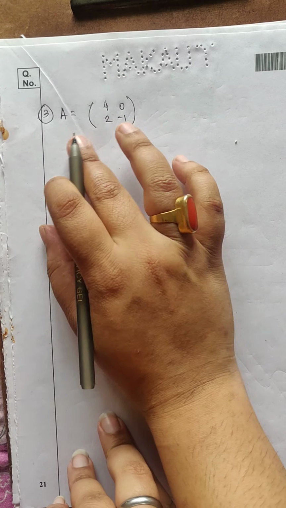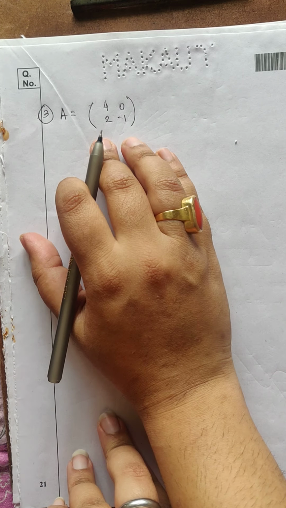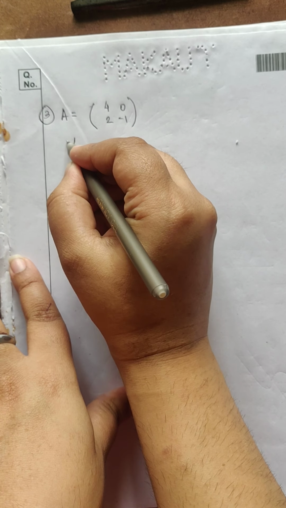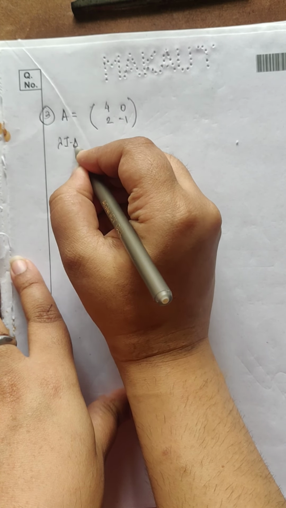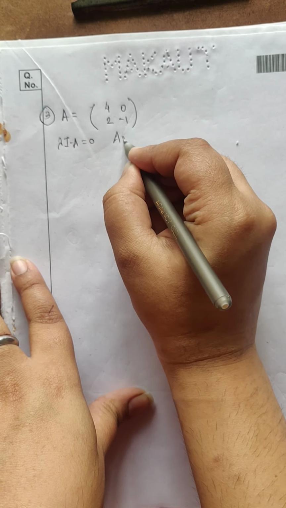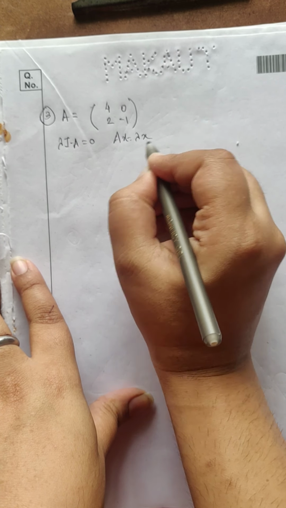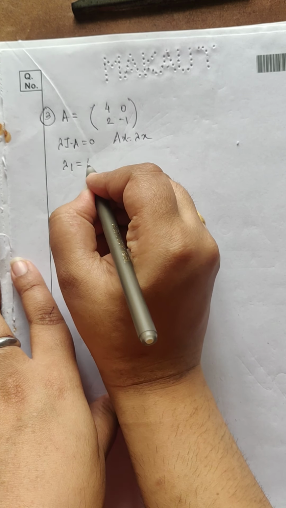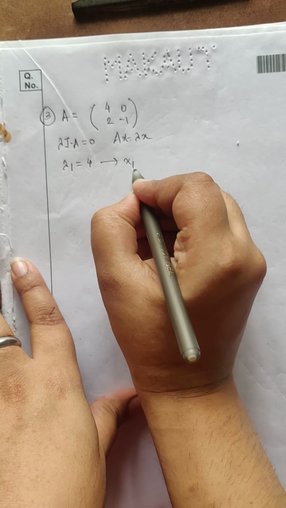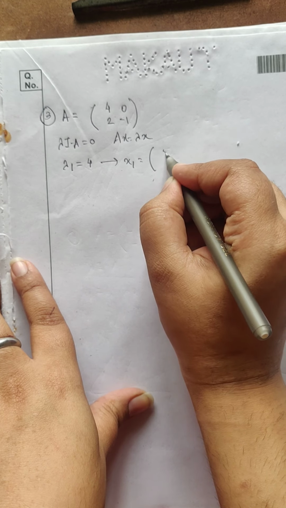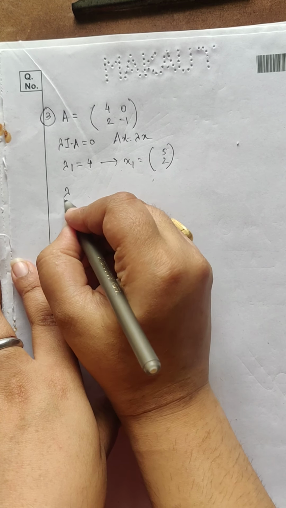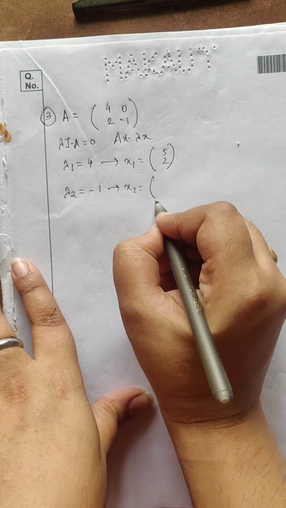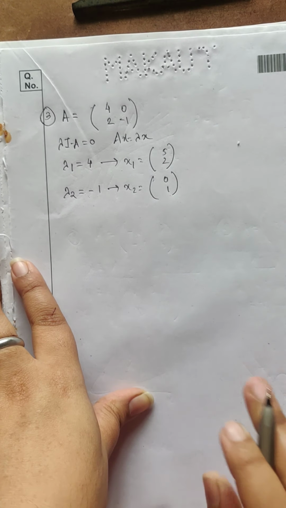Now, as we are given this system matrix, again using the concepts lambda I minus A equal to 0 and Ax equal to lambda x, I will get lambda 1 equals 4. With this, the x1 state vector will give me 5 and 2. And lambda 2 will be minus 1 with the state vector 0 and 1.